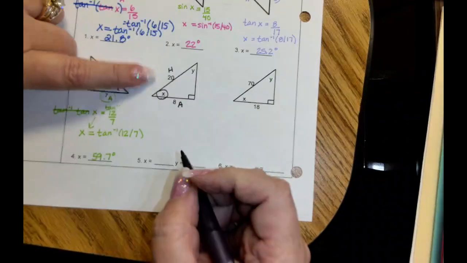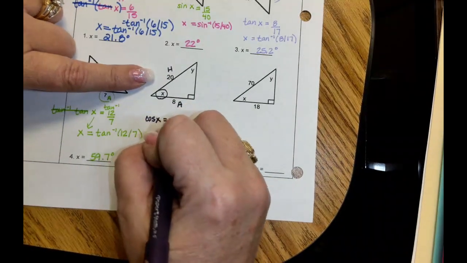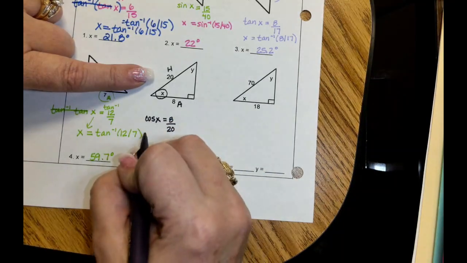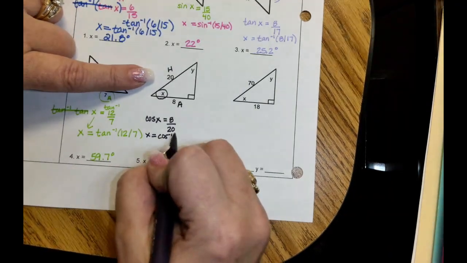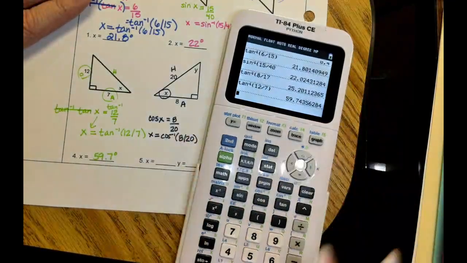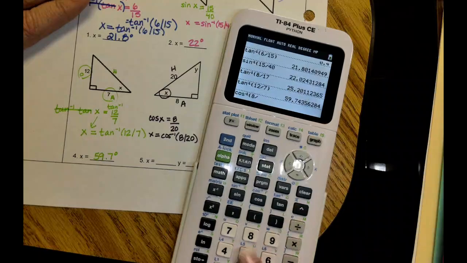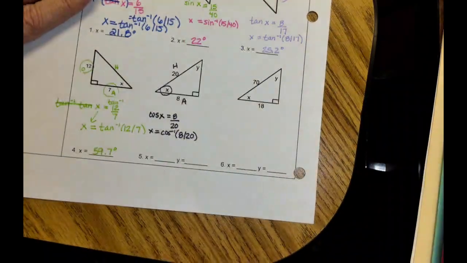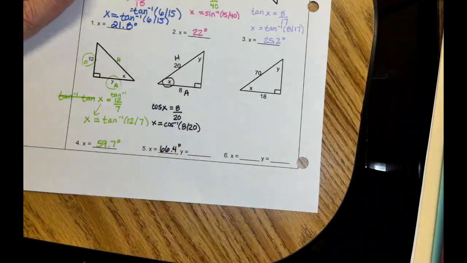That means I'm going to use the cosine of x. The cosine of x is equal to the adjacent side over the hypotenuse. That means the angle is the inverse cosine of 8 divided by 20. So inverse cosine of 8 divided by 20 is 66.4 degrees. Make sure you type that into your calculator so that you can make sure you get the same answer that I do.